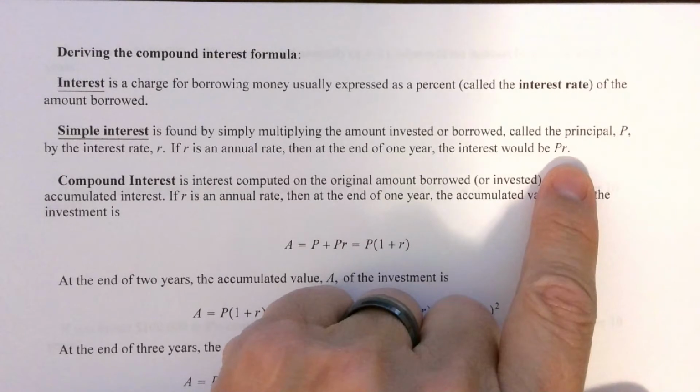So let's say there's $100 and the rate is 2%. Well, 100 times 2% is $2. The interest would be $2 at the end of the year. So if you invested $100 at 2% simple interest, annual interest rate, after 1 year you would have earned $2 in your account, and you would now have $102.